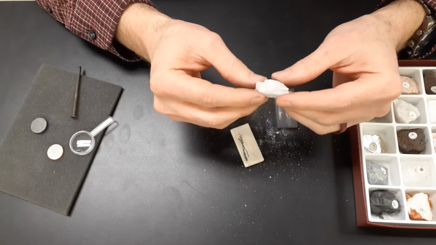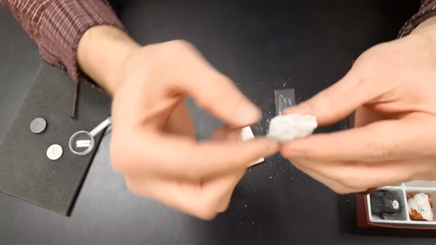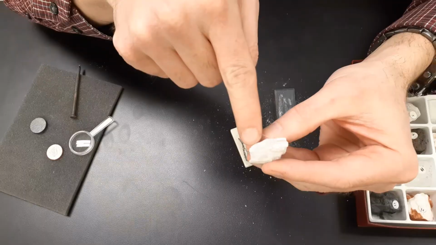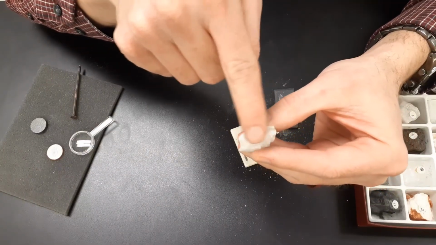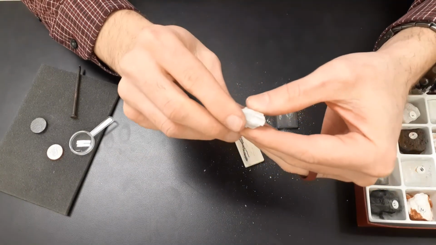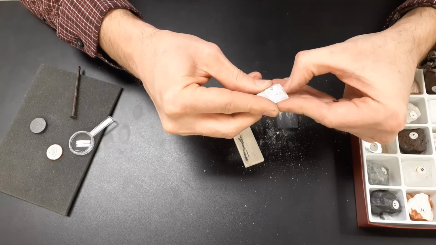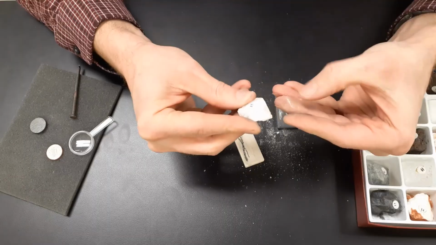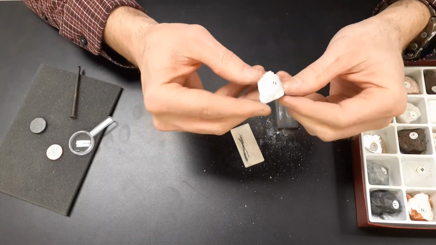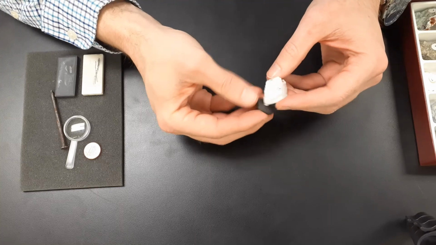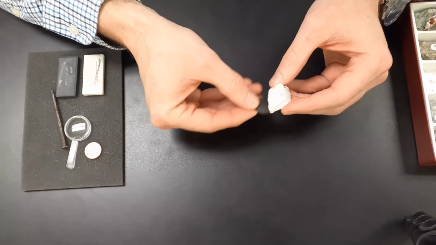One of the keys to identifying this mineral 15 are its layers. Okay? If you could see it closely, it has a layered pattern to it here. So we can definitely scratch this with my fingernail or a penny or the iron nail as well. Mineral 15 does not attract the magnet.